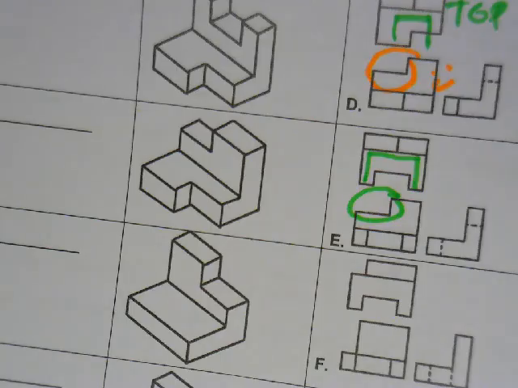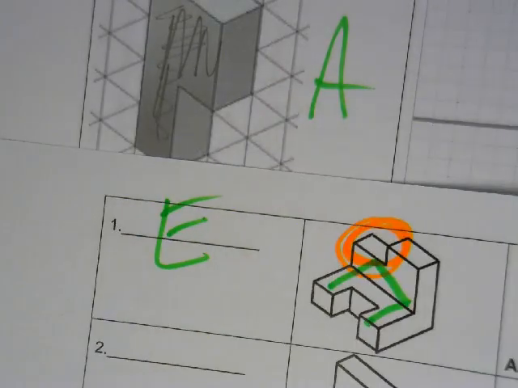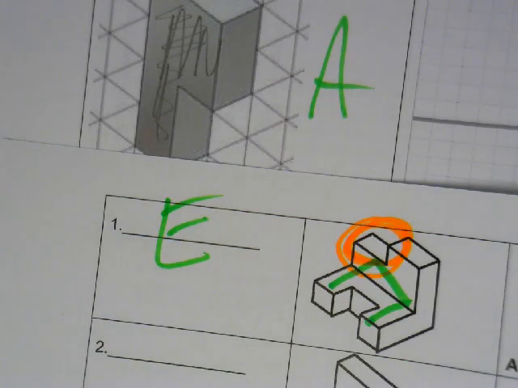Okay? So, on number 1, we are going to go ahead and write the letter E. And you can no longer use the letter E. There's no repeating the letters. Yeah, cross it out so you don't look at it again. And continue working.